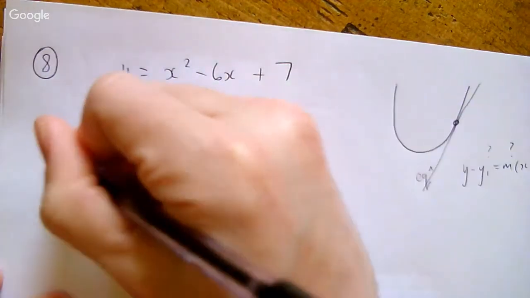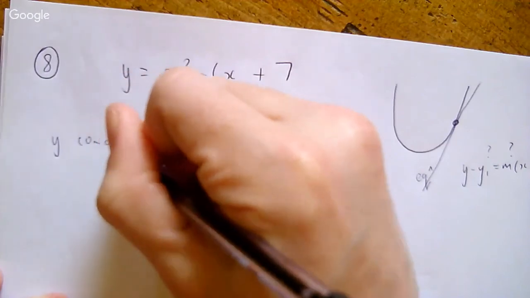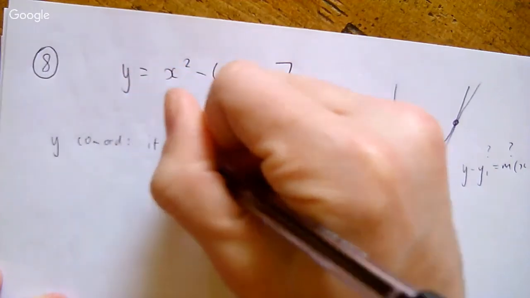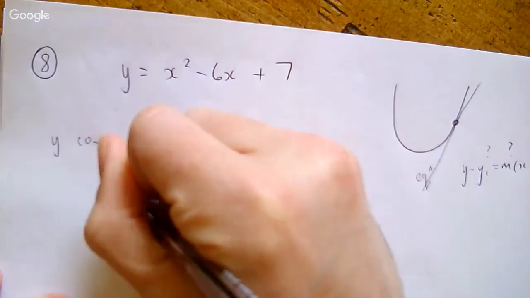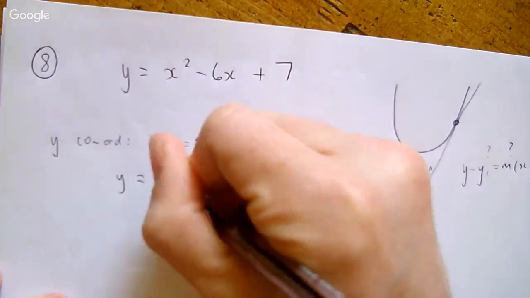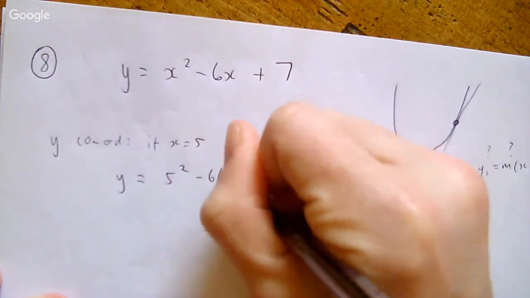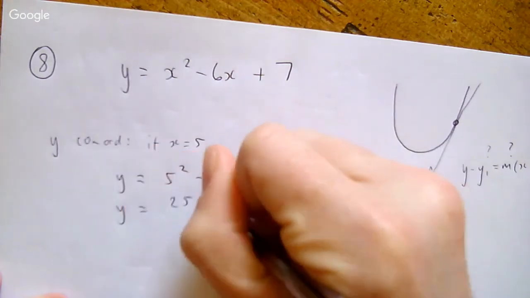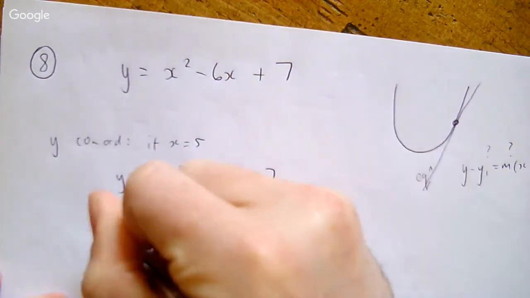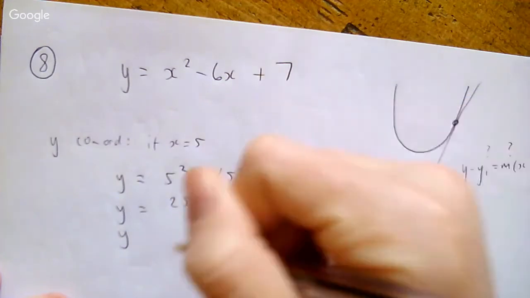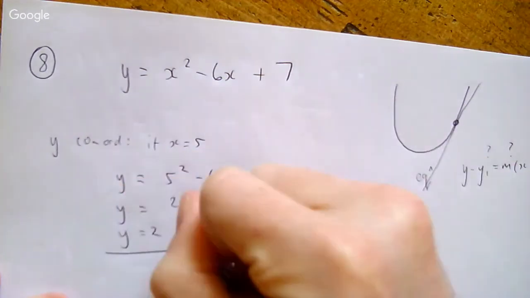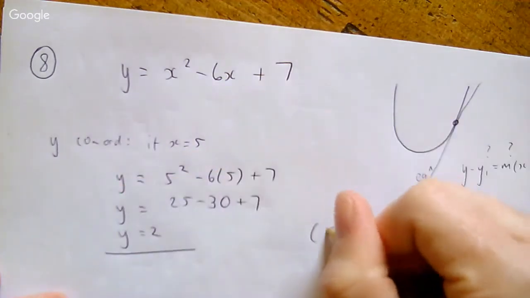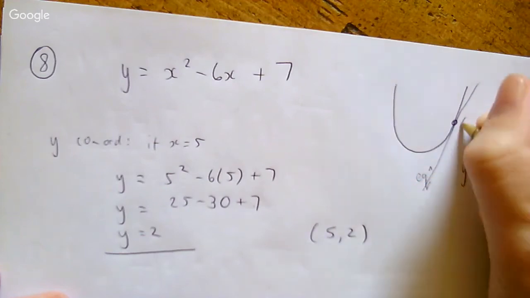Let's do the y coordinate first. If x equals 5, then y is equal to 5 squared minus 6 lots of 5 plus 7. So that's going to be 25 minus 30 plus 7. 25 plus 7 is 32. Take away the 30, so y is equal to 2. So my coordinates are going to be 5, 2. That's what that point is there, 5, 2.